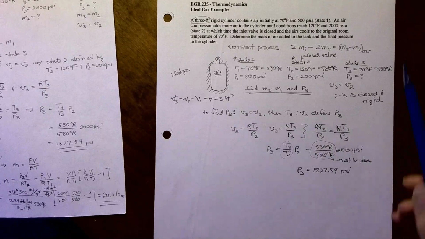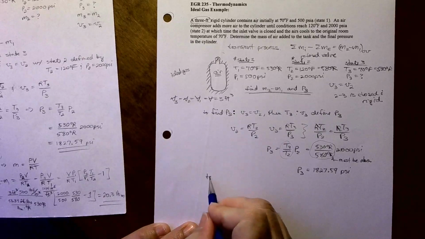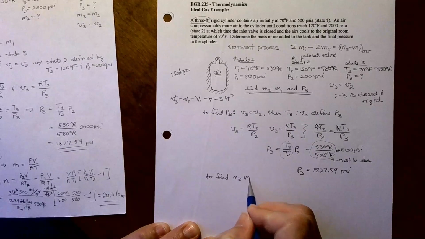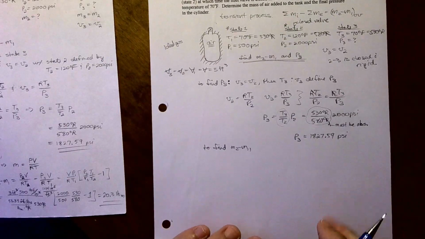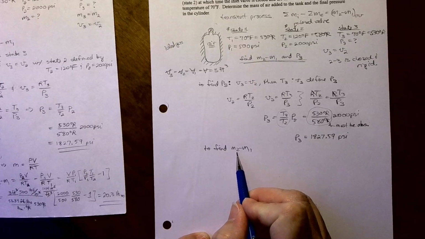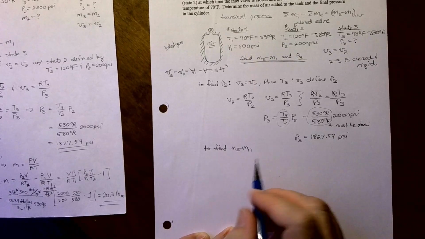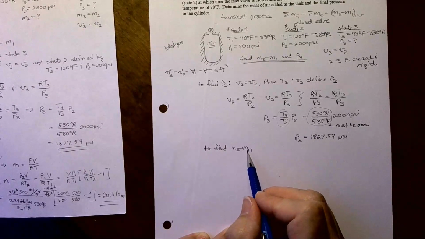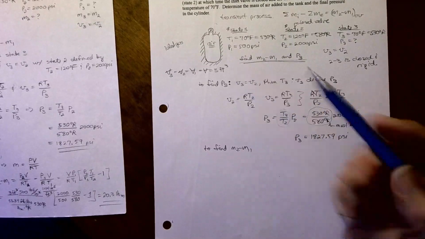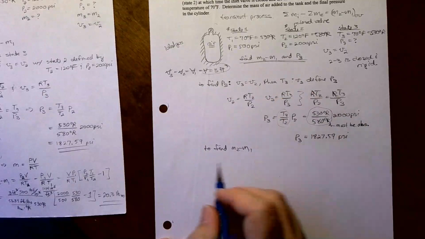Okay, so now we're left to figure out what is M2 minus M1. So we'll do the conservation of mass part. We can actually calculate M2 and M1 directly, I think, right? We could get the M just from the specific volume, and the volume is given, right?